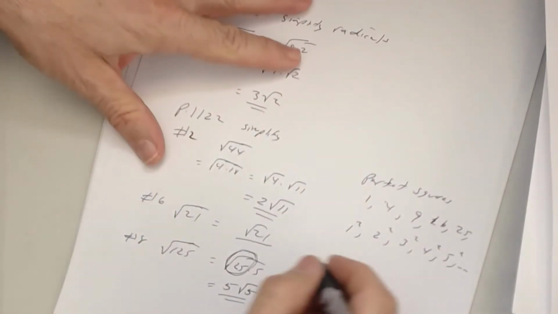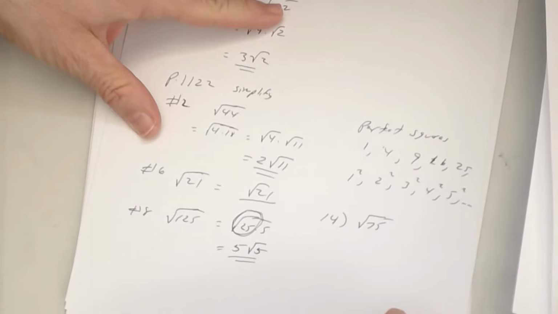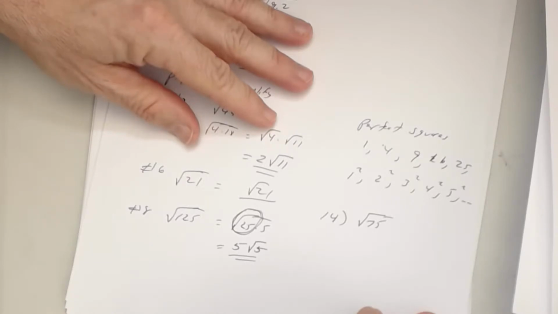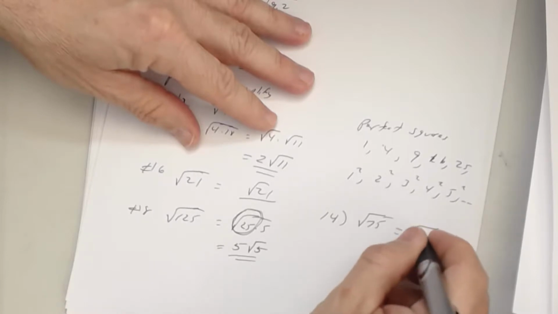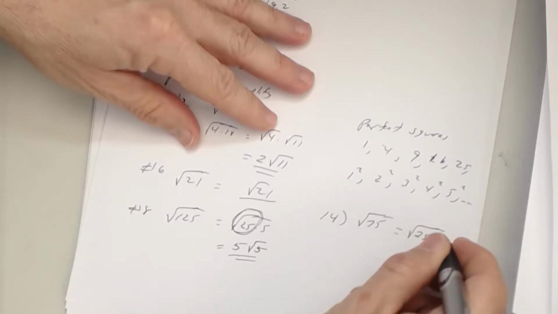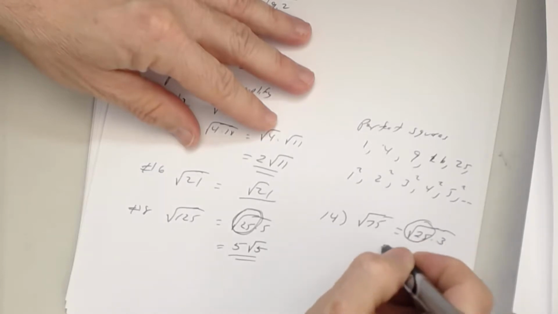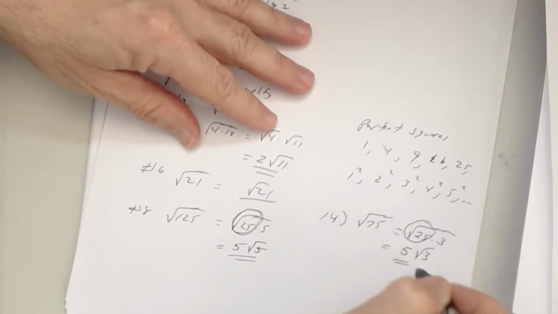Okay. 14. Square root of 75. What perfect square, if any, goes into 75? 25? And that'll be 25 times what? 3. What's the square root of this 25, though? So what's the answer? 5 square root of 3.